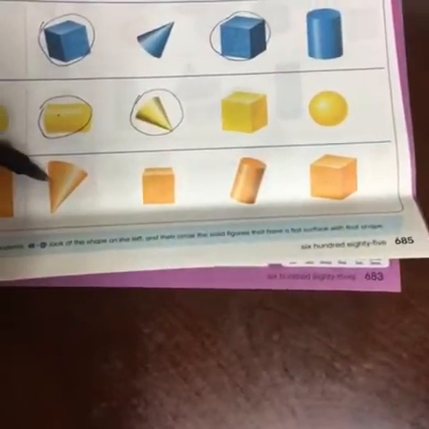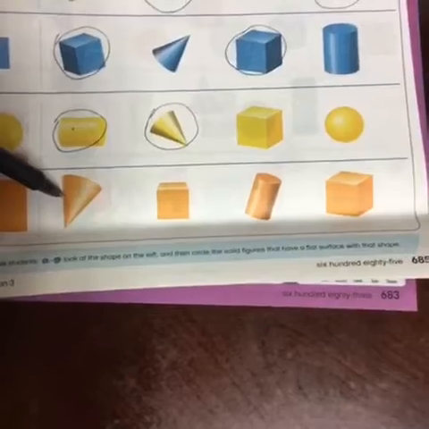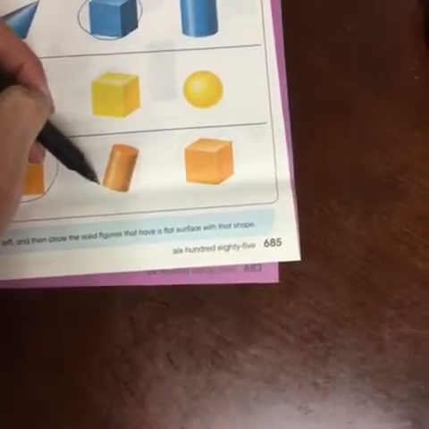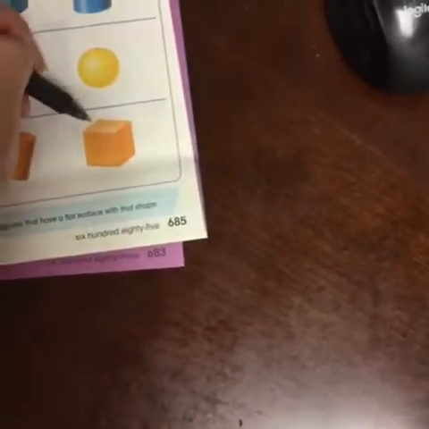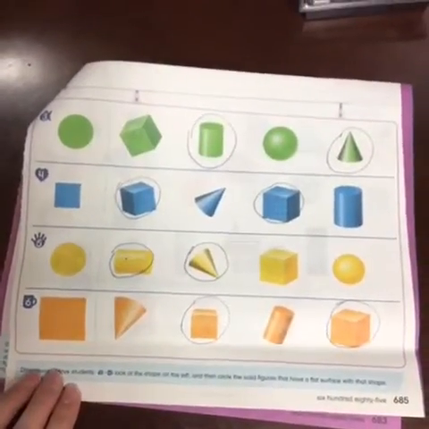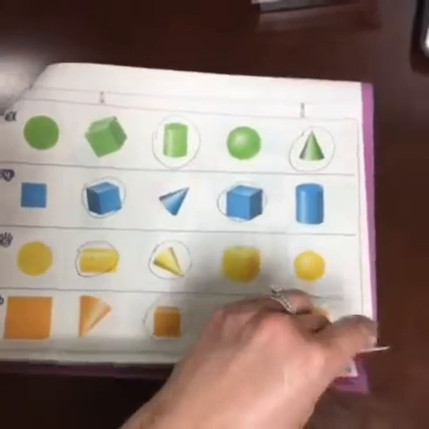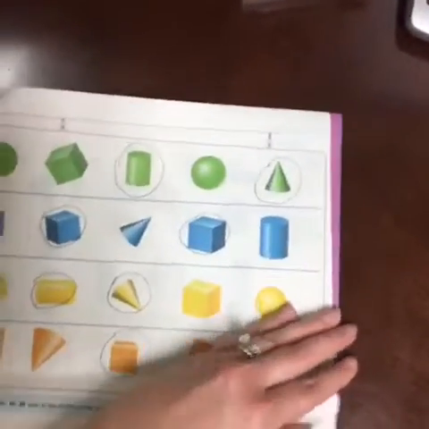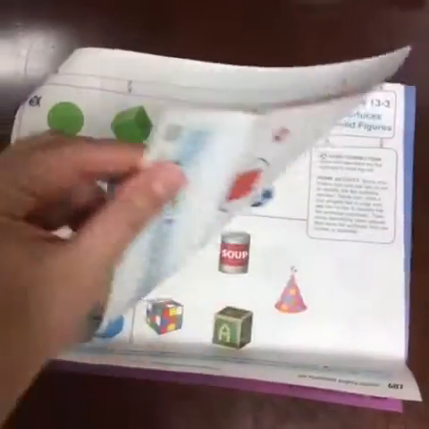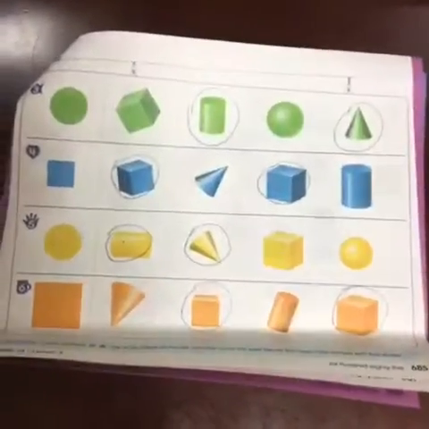Does the cone have a square face? Sure doesn't. What about a cube? Sure does. What about a cylinder? No. What about a cube? Nice job, friends. So this is what your page should look like now. Okay, so now what I want you to do is take your page and just open it up, okay?